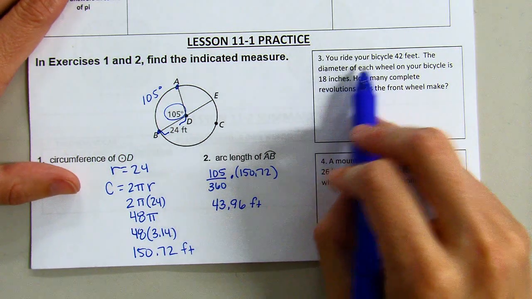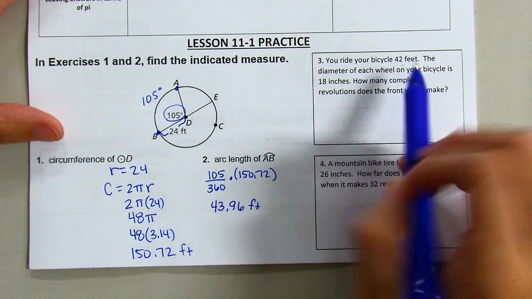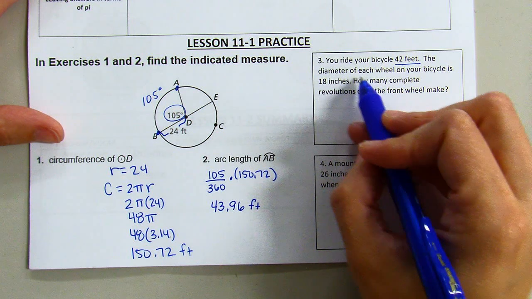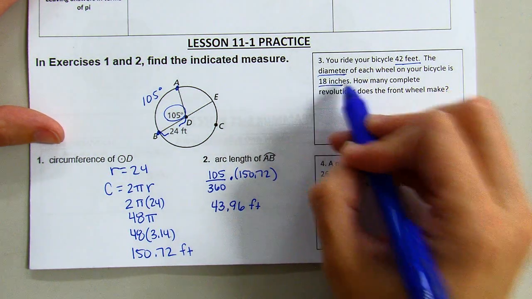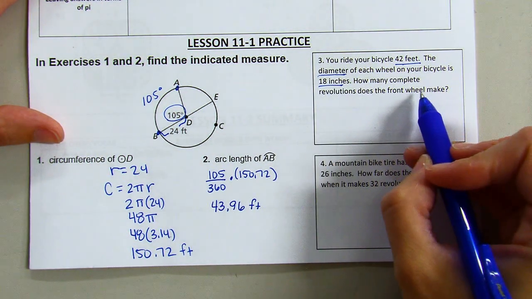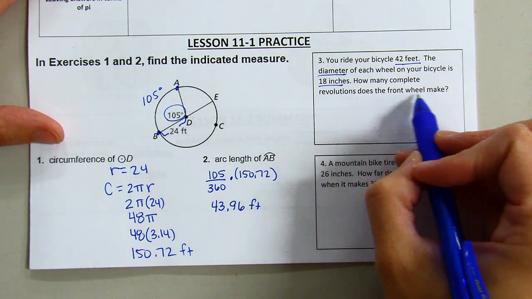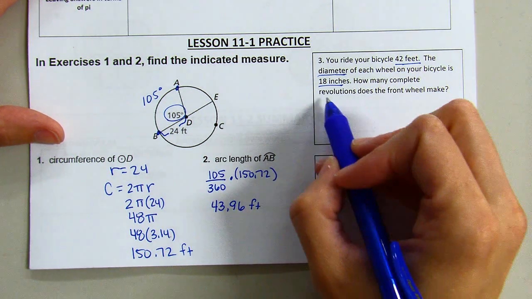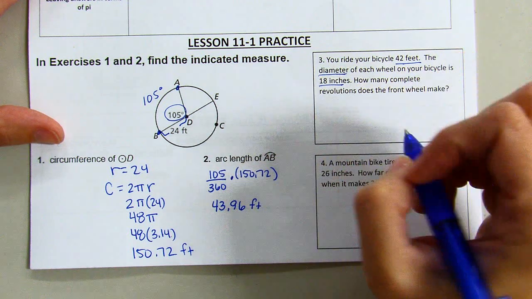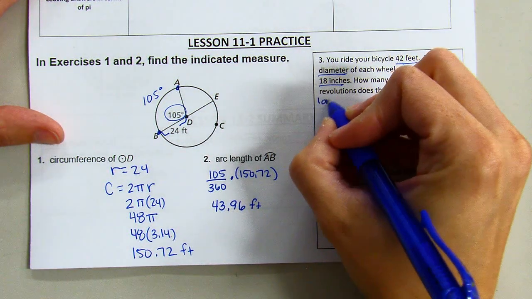Okay. Number 3, you ride your bicycle 42 feet. The diameter of each wheel on your bicycle is 18 inches. How many complete revolutions does the front wheel make? We talked about this word revolutions, and that's like one rotation.